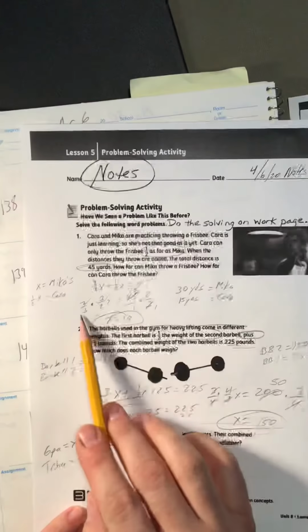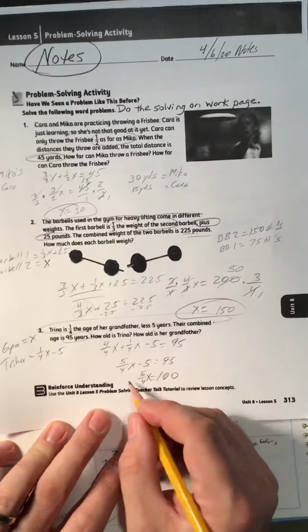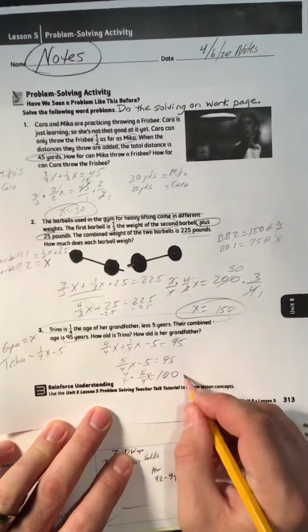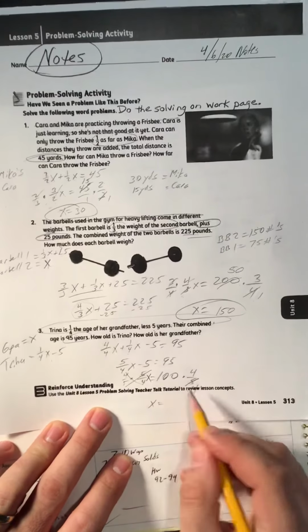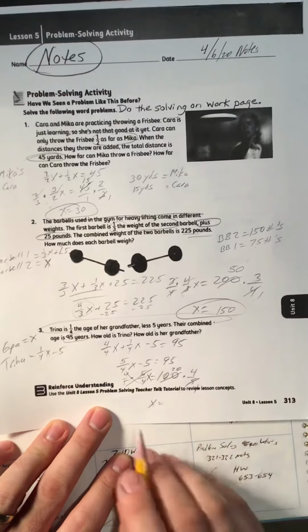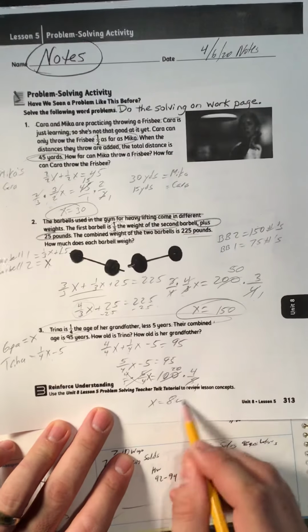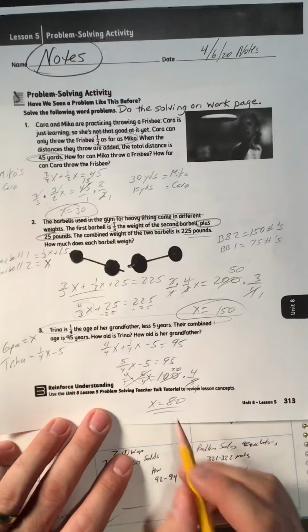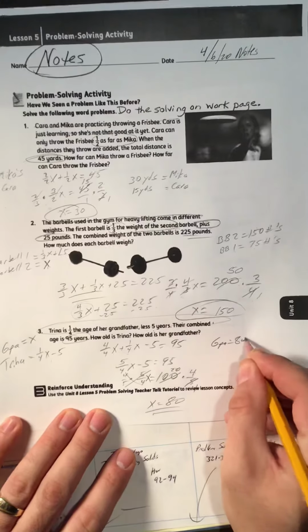Okay, now I'm on the exact same spot as I was the last two problems. I'm going to divide by 5/4 or multiply by 4/5. Multiply by 4/5. Cross cancel again. 5 goes into 100 20 times. 20 times 4 is 80. So how old is Grandpa? Grandpa is 80 years old.